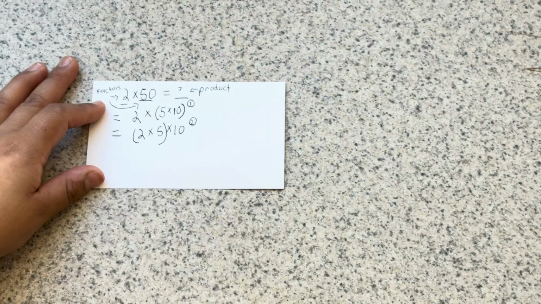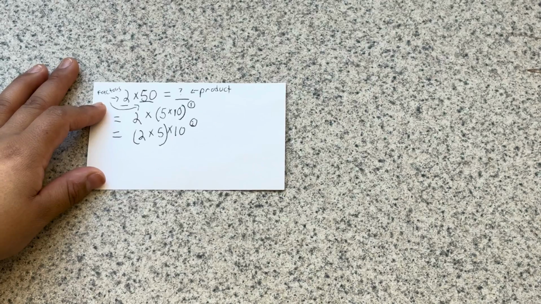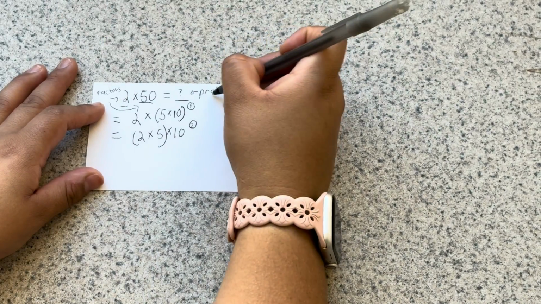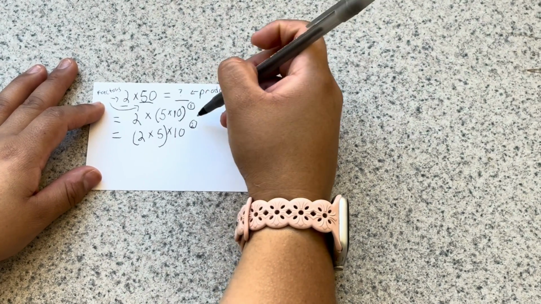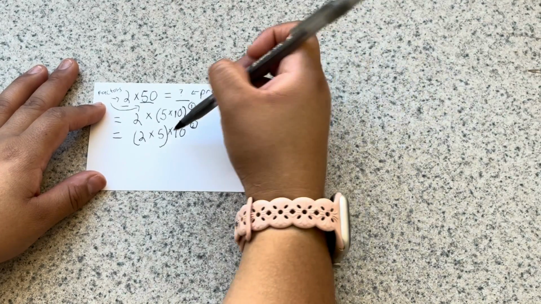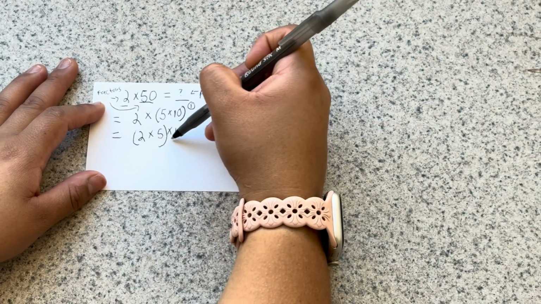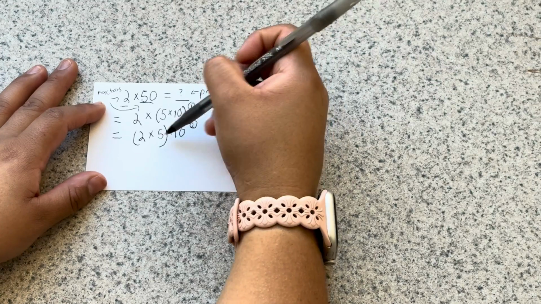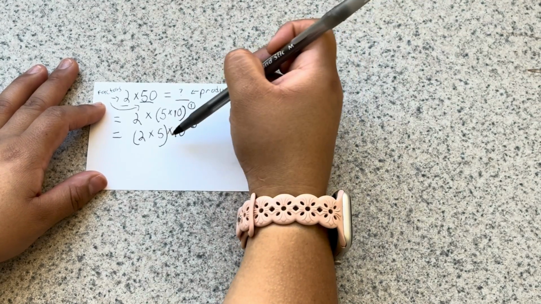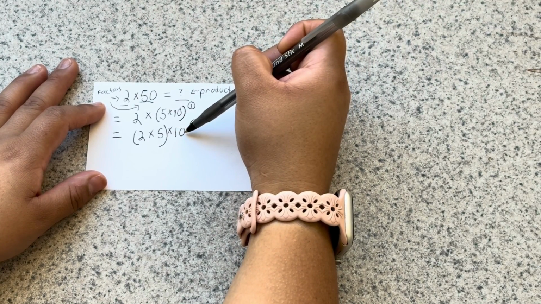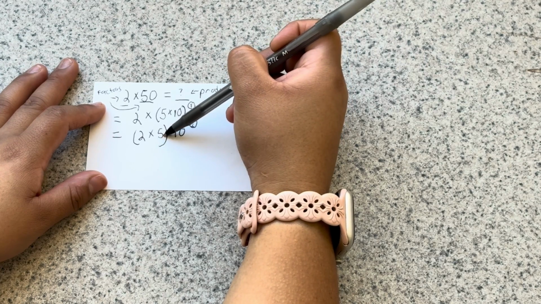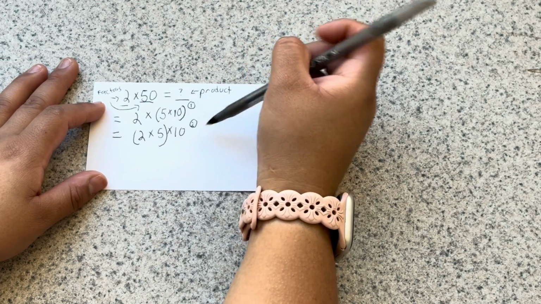And then if it's asking you to find the product, that means I have to find the answer. I don't know my answer yet. So if I want to find my product using this equation, what you're basically doing is you're going to be adding 10 groups, or 2 times 5, which is the group, 10 different times.